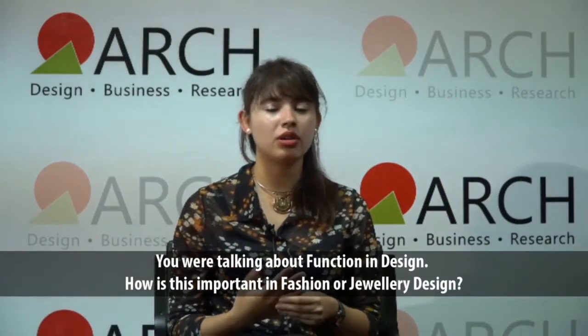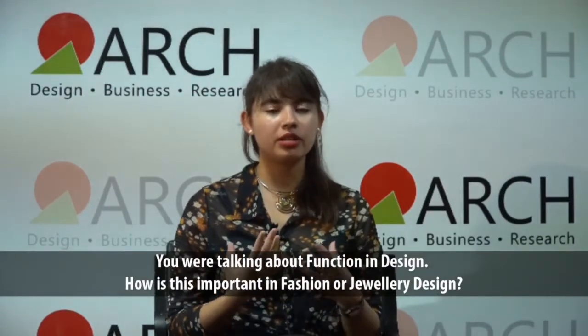So that's why function is really important to the garments, because you need to be aware of how the user is going to use it. The same thing with jewelry. If the jewelry is not comfortable, if it doesn't have a purpose, usually jewelry has the purpose of embellishing and telling a story. But again, this is the function. So if the product is not accomplishing this function, the product will not sell and will not sell the concept behind it.